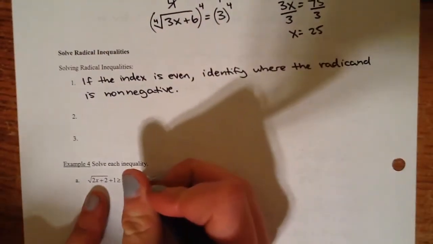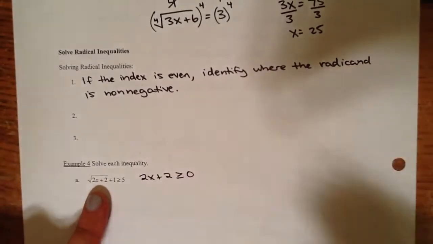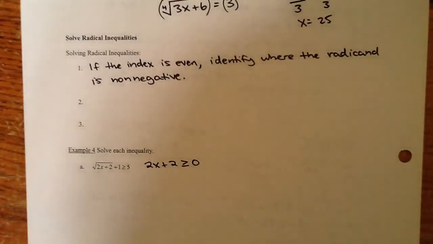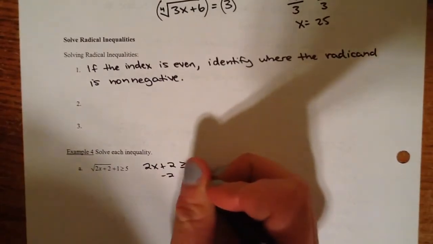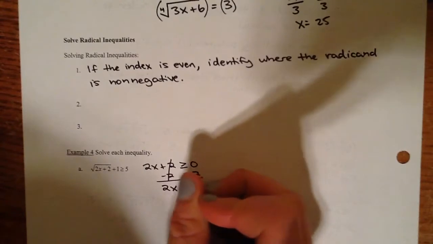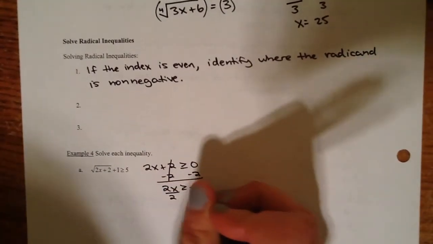So we want to know, first of all, where this 2x plus 2 is going to be greater than or equal to 0, which is what we mean by non-negative. Non-negative is different than positive, because it includes 0. So we're going to start with that. We are going to subtract the 2 from both sides. Okay, so we get this. Then we're going to divide both sides by 2.